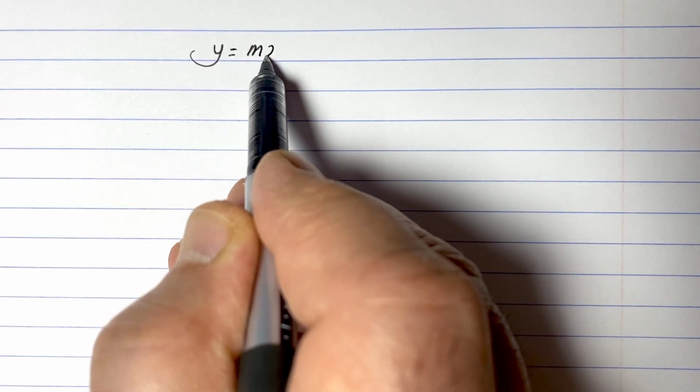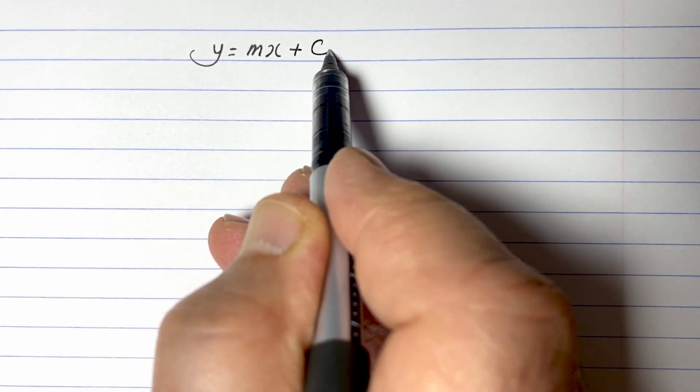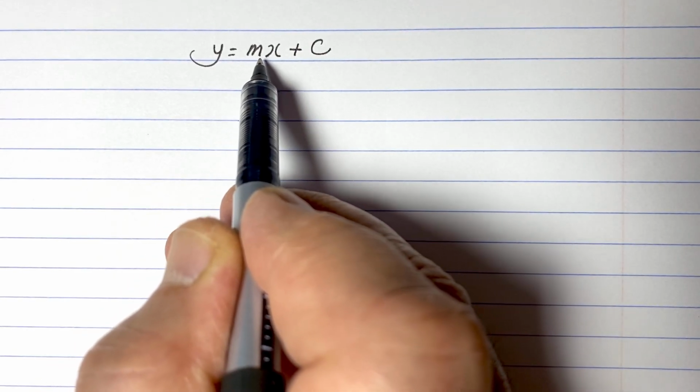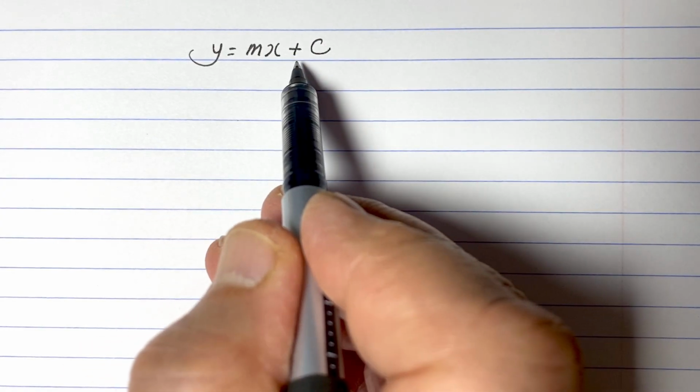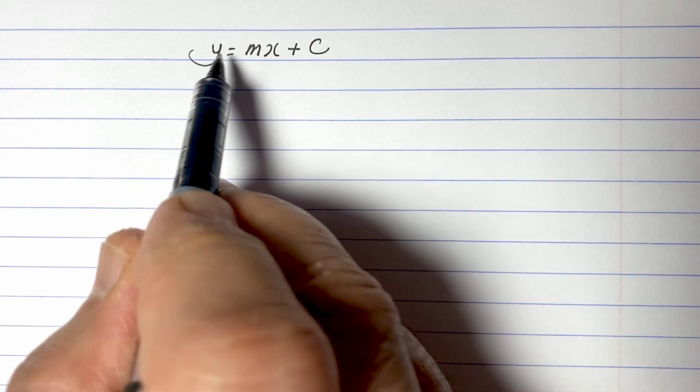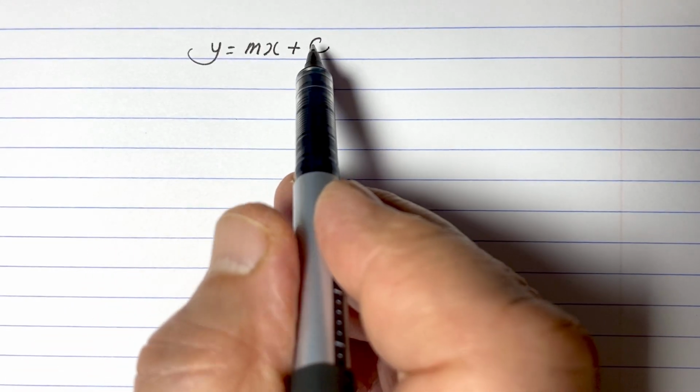In this lesson, I want you to be able to find the gradient and the intercept of a straight line given not in the form of y equals mx plus c. We know the form is y equals mx plus c. Once it's written in this way, the number which is multiplied by x would be my gradient, and the constant on its own, when it's on the other side of y, is the intercept with the y-axis.